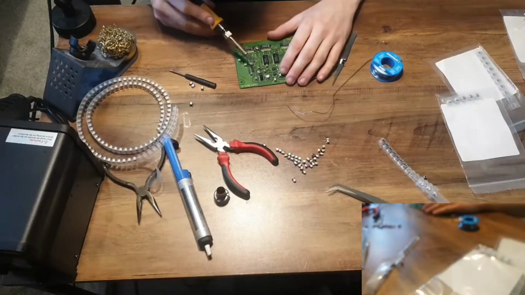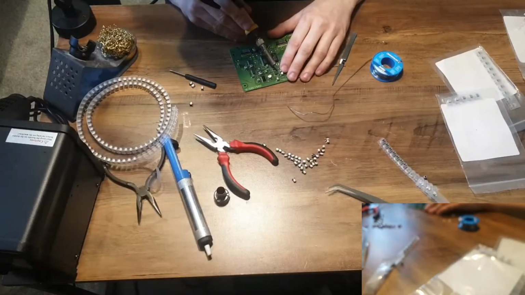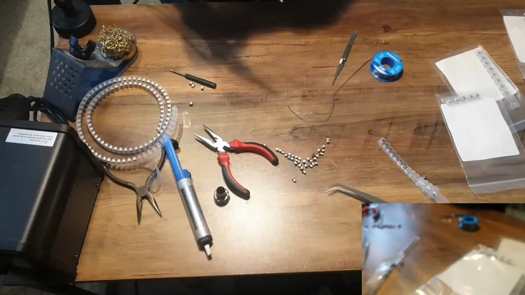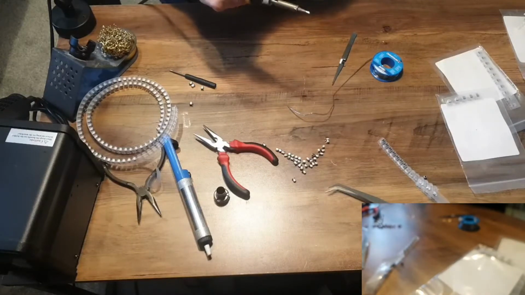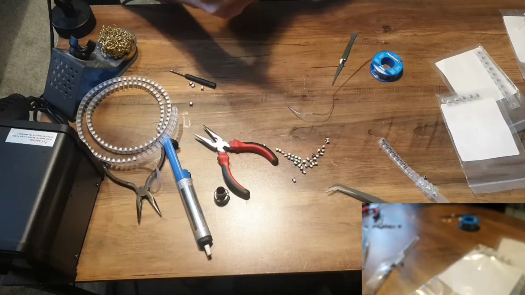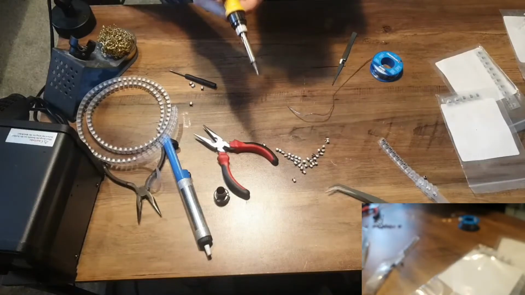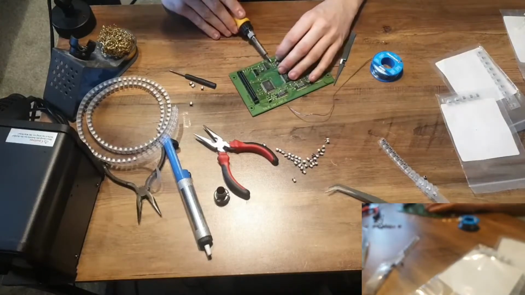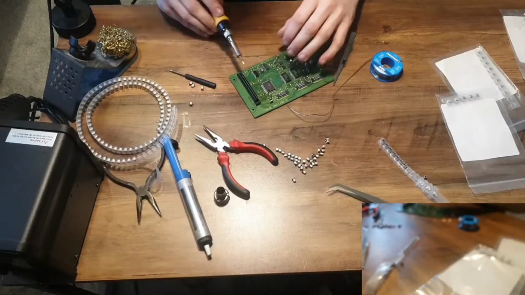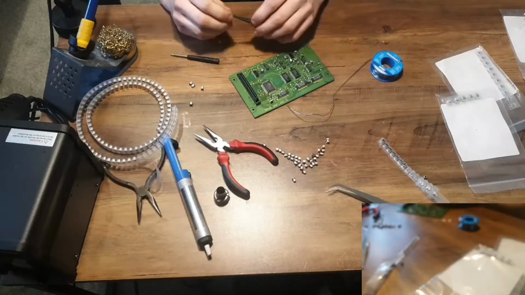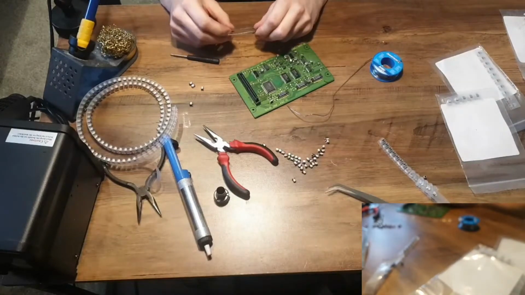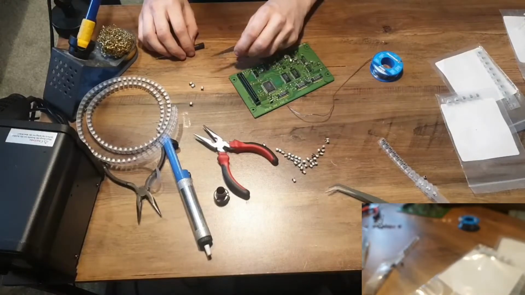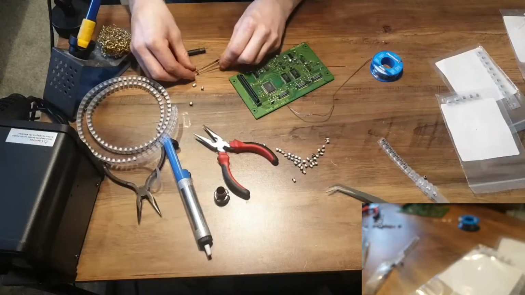I think I need to put a finer tip on my iron for this job. I keep seeming to get the cap cans with this tip. I kind of don't want to change it, because it means I have to wait for the tip to cool down, because I'm not stupid. Well, I am, but... Well, I'm not stupid, I'm just a bit reckless sometimes. Alright.